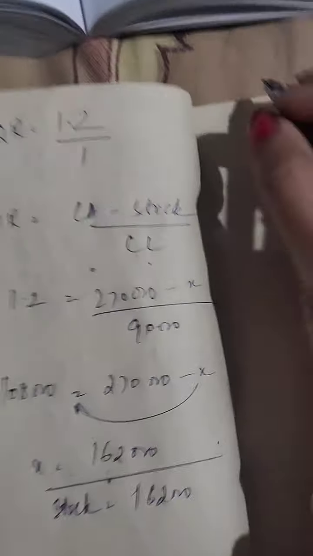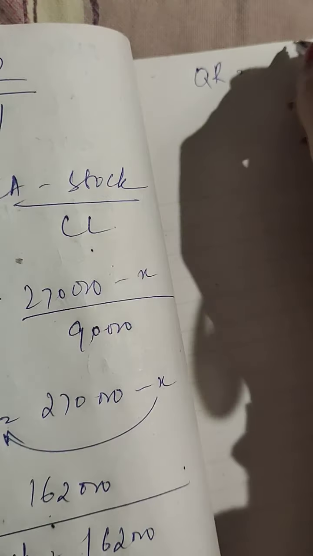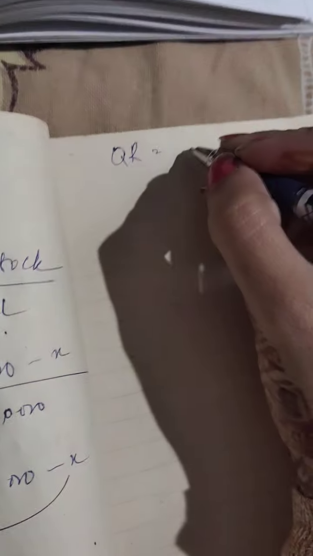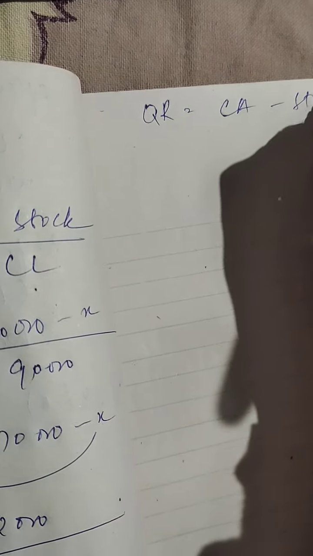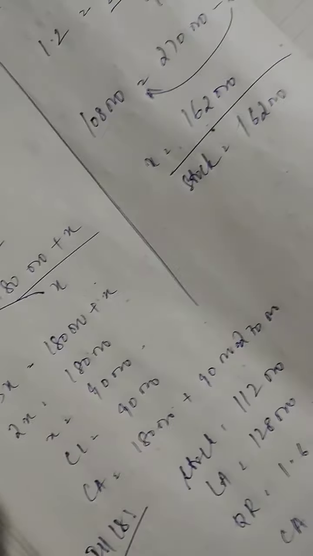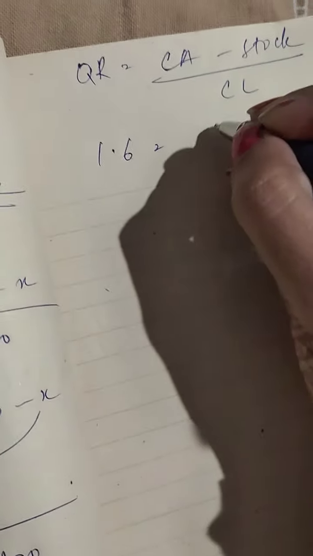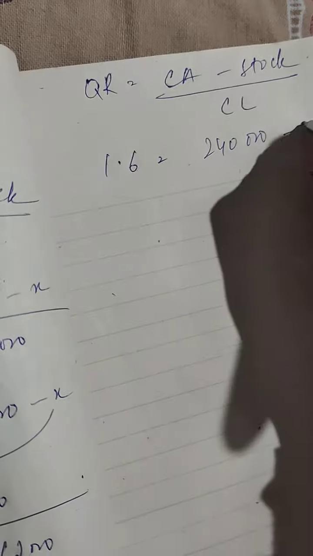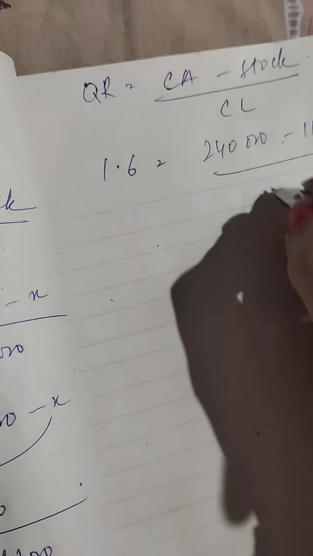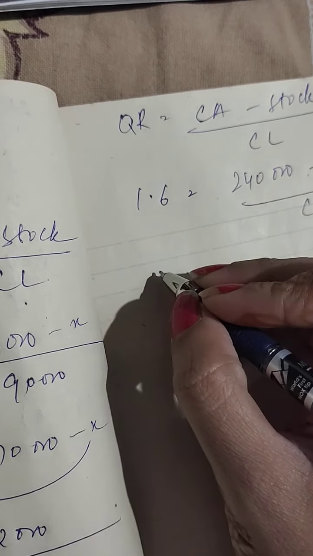Now I require the formula of quick ratio, because he told me to work out the current ratio. So I will have to calculate the current liabilities first. So please open the formula of quick ratio, which is CA minus stock upon current liability. Quick ratio is given 1.6. CA we have already calculated, 240. Stock is already given, 1,12,000, and upon CL.